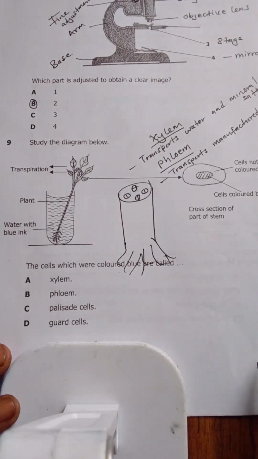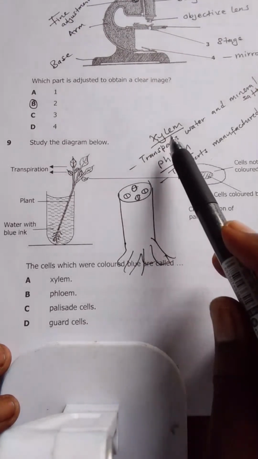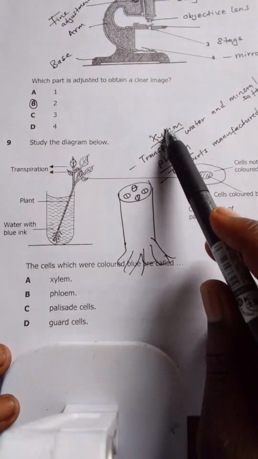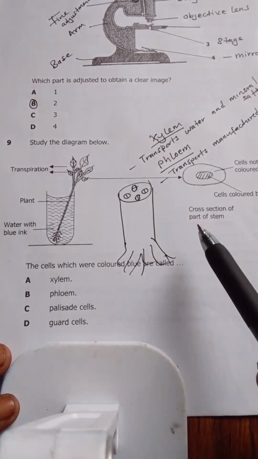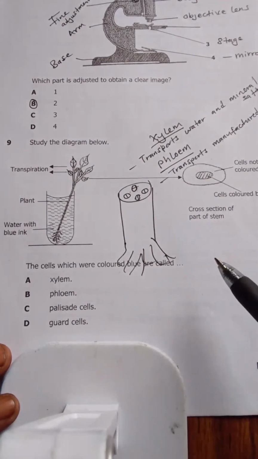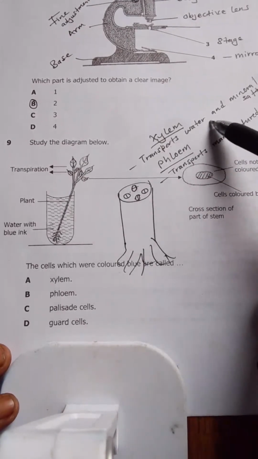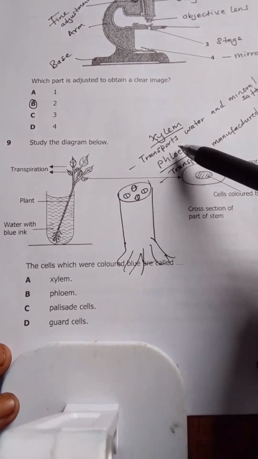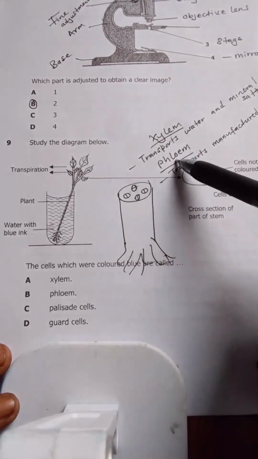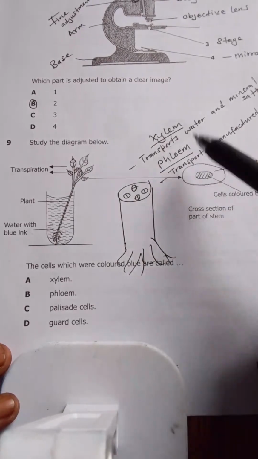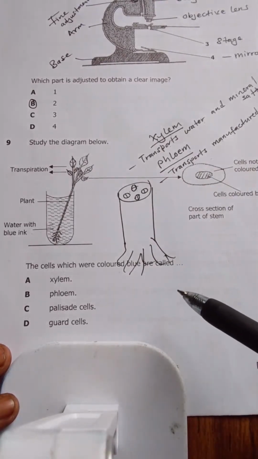Now the cells which were colored blue are the xylem cells, because the xylems are the ones which transport water. Now the water is mixed with the blue ink. So the cells which transport the water are the cells which are going to be colored blue.